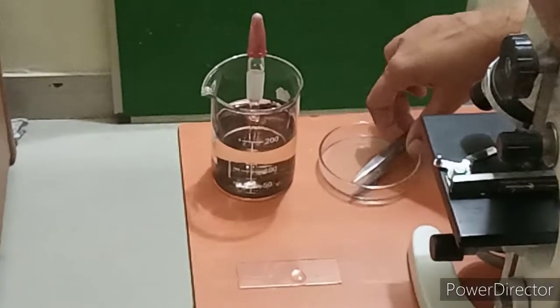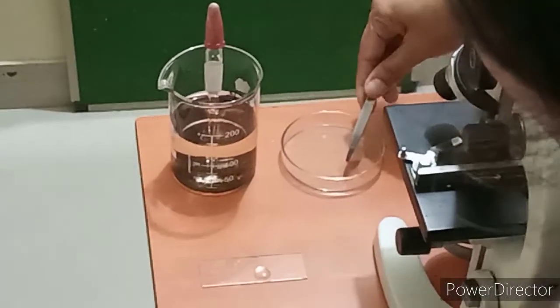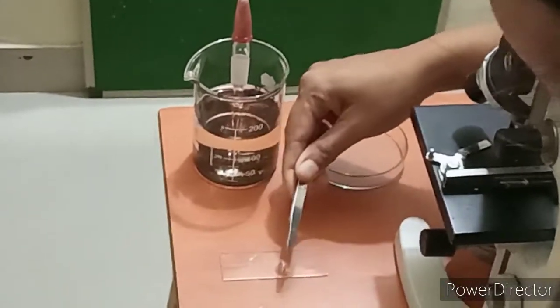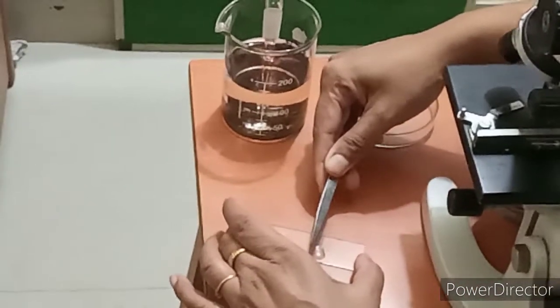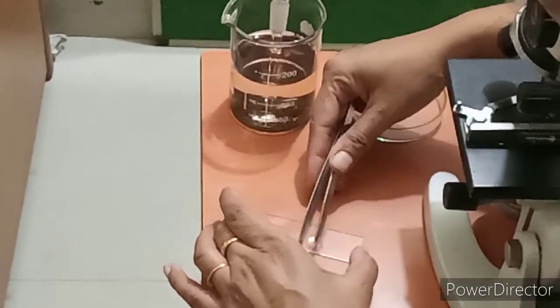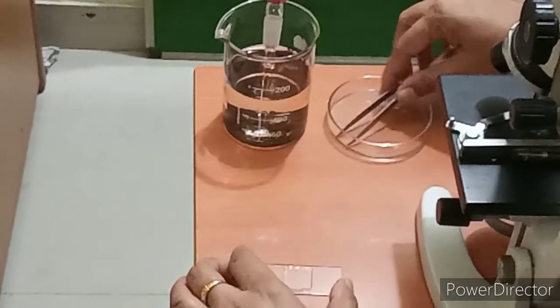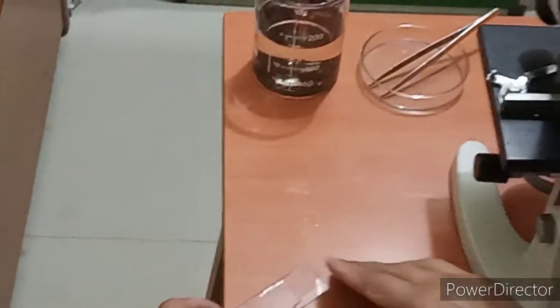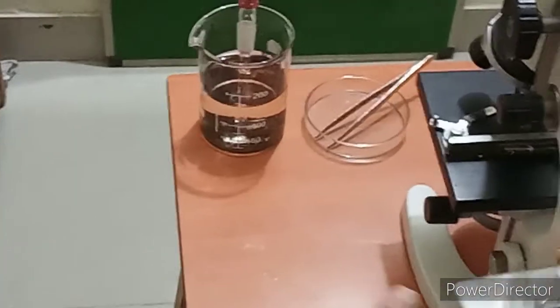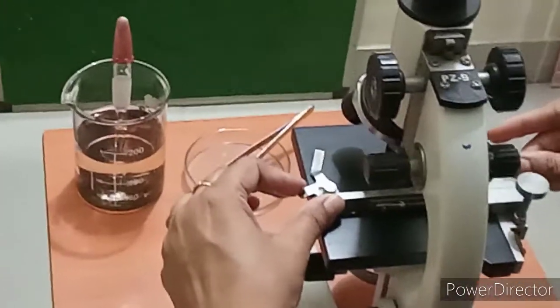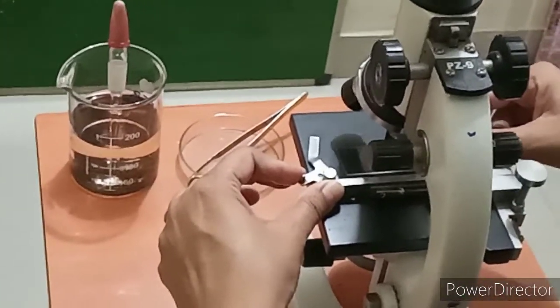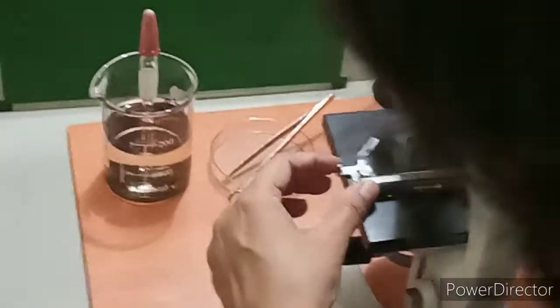So let us observe it first, because at times we see beautiful paramecium moving in the water sample. There are other organisms also which you can see moving here and there, so you feel happy after seeing those small organisms in the slide. So this way we are keeping it under low power first and observing it.